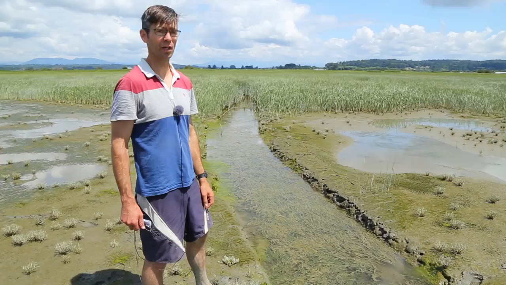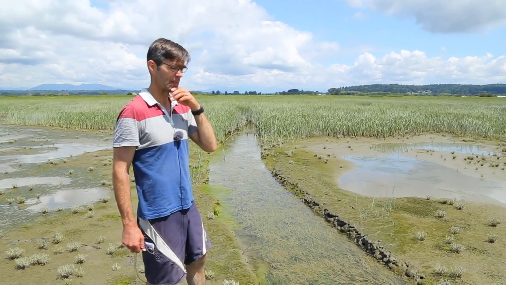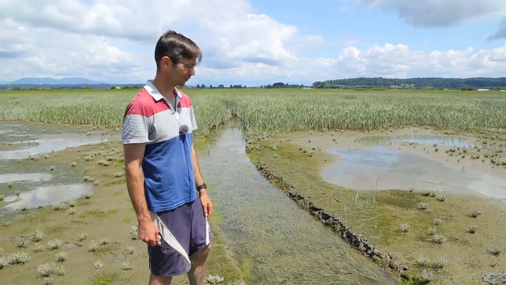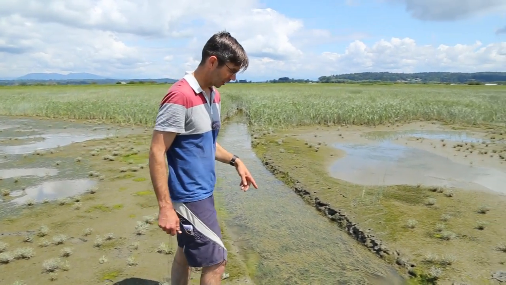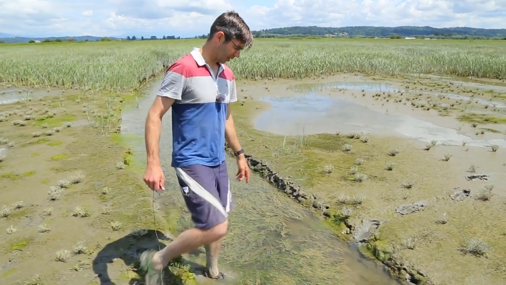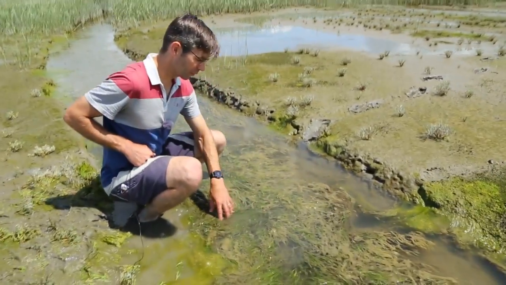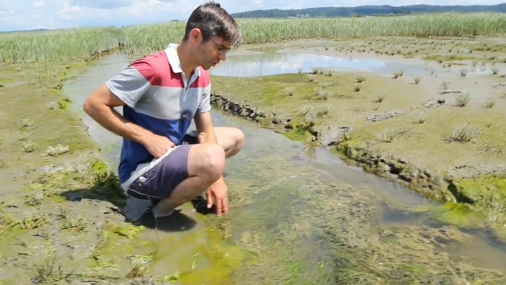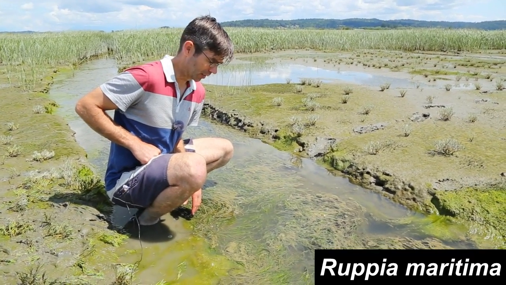Sometimes they're so deep that they can be like 6 or 8 feet deep. This is great because I can easily cross it. Sometimes they're really difficult to cross. Okay, there happens to be a plant that loves growing in these channels, and this plant is tolerant of brackish water. It'll also grow in fresh water. It's called ditchweed, or Ruppia maritima.